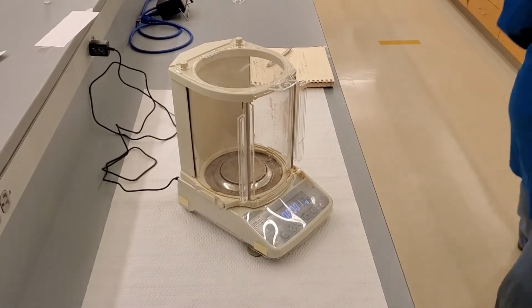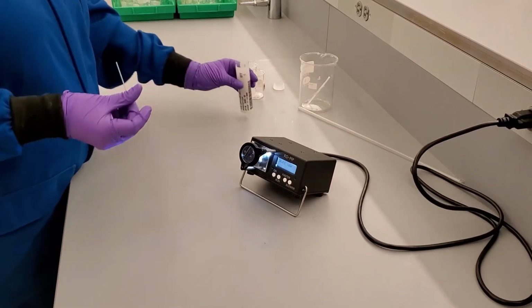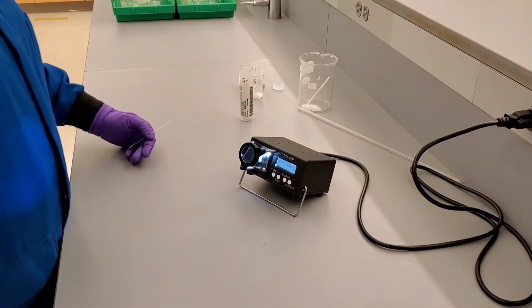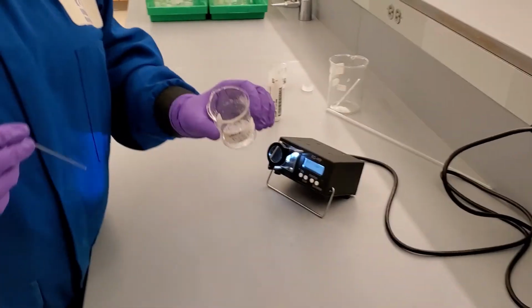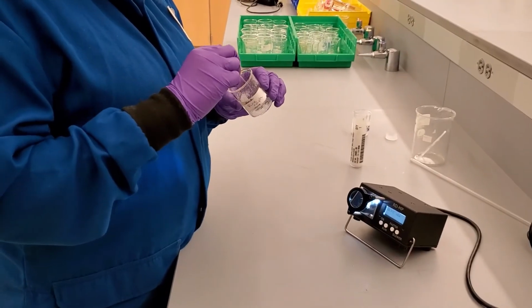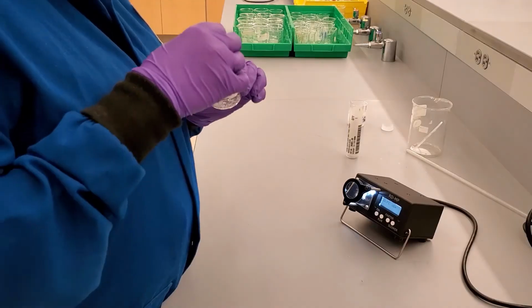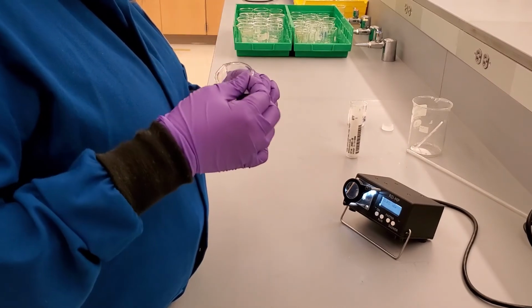Now that we have the final weights, we can take the melting points of our pure products. Turn on the melt temp. We will start with the naphthalene because it has a lower melting point. That way, we won't have to wait for the machine to cool in between products. Obtain a new capillary tube and carefully tap the open end onto the product until you get 2 to 3 millimeters of product in the tube.